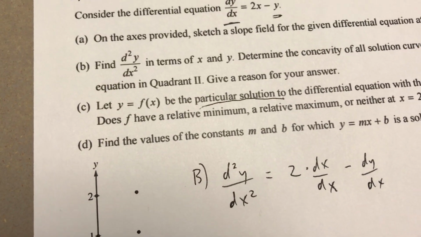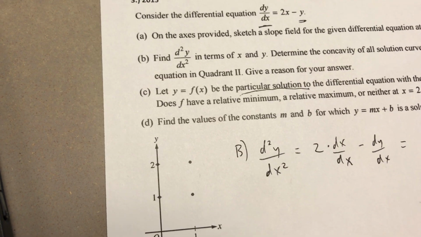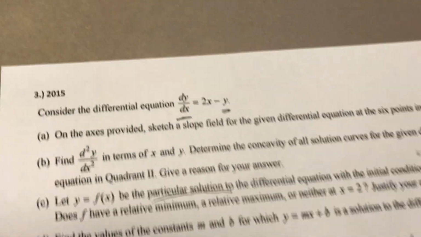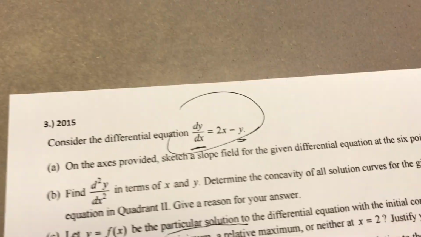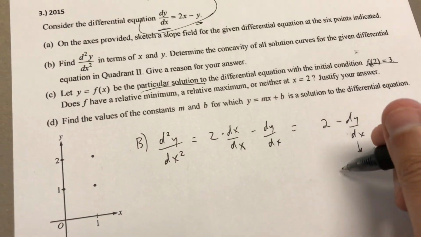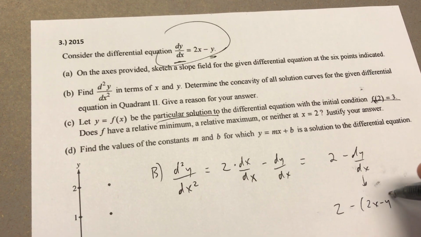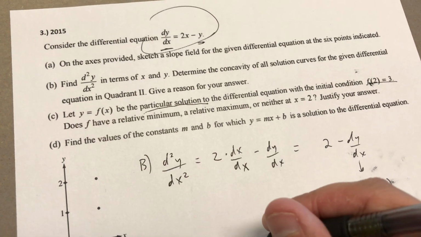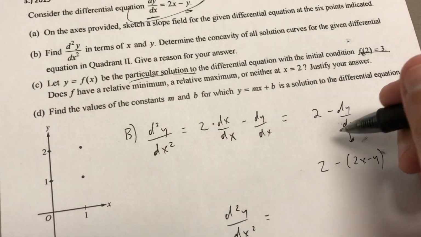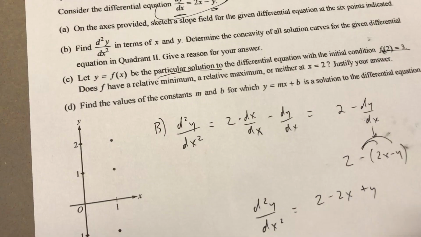Okay, now here's the follow-up. Obviously, that's going to equal 2 minus dy dx. And you may be wondering, well, what do I do with that? But keep in mind, they told you what dy dx is. It's 2x minus y. So you can fill that in for dy dx here. It's going to be 2 minus 2x minus y, because that's what dy dx is equal to. And so in the end, d squared y dx squared is just going to be equal to 2 minus 2x and then plus y.